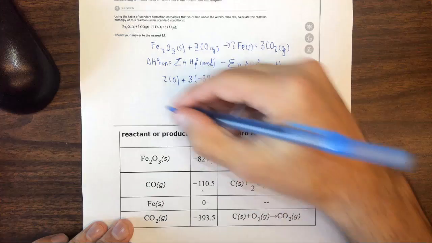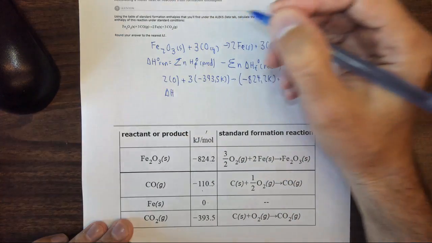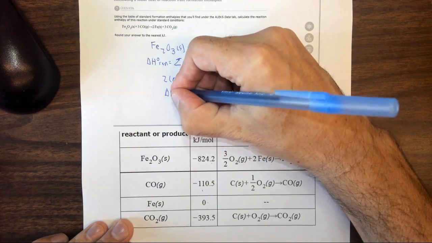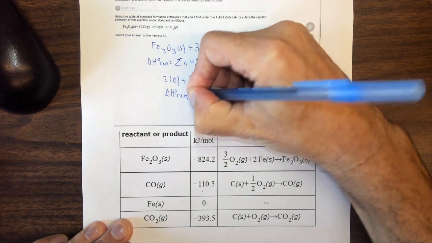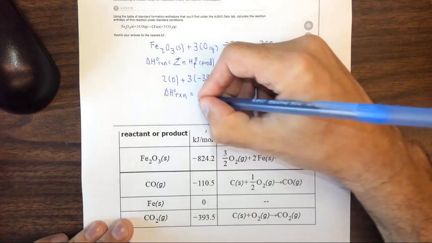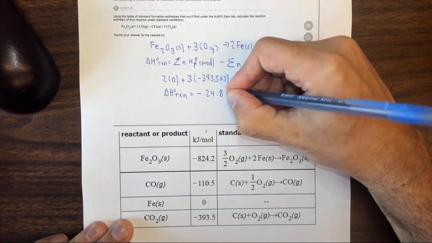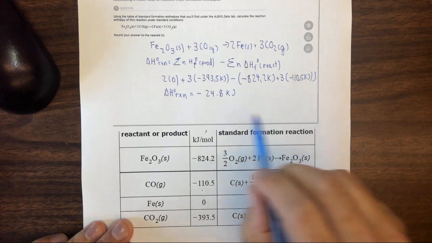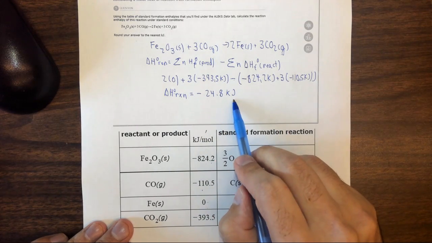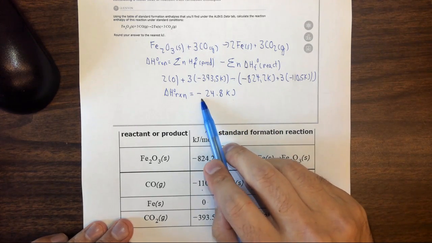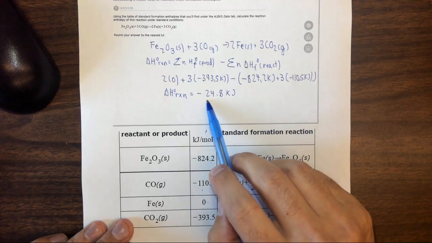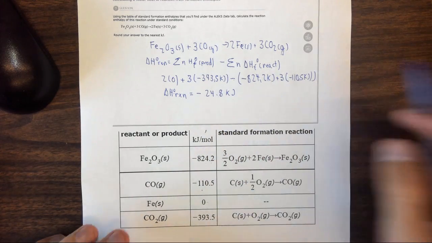When you do all this math, the enthalpy of this reaction is equal to negative 24.8 kilojoules. So this reaction is exothermic because it has a negative delta H, and it's negative 24.8 kilojoules.